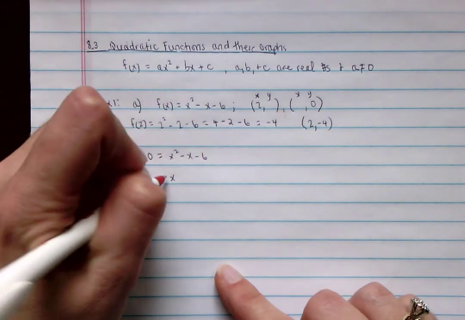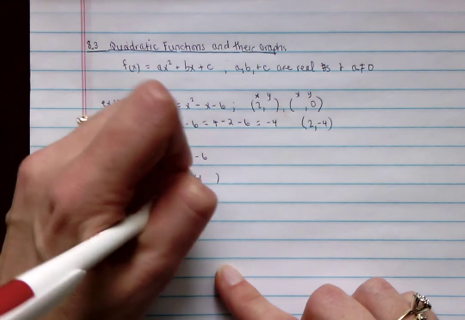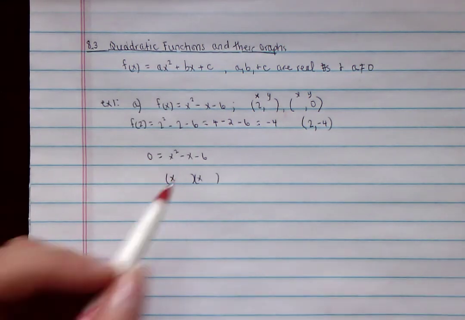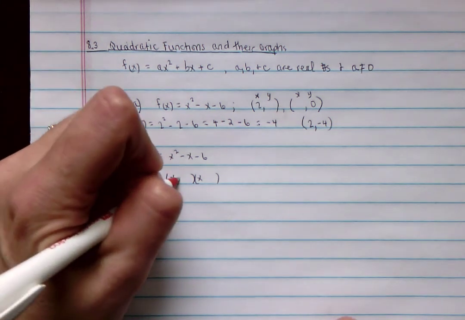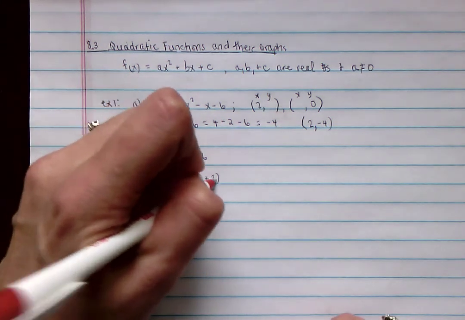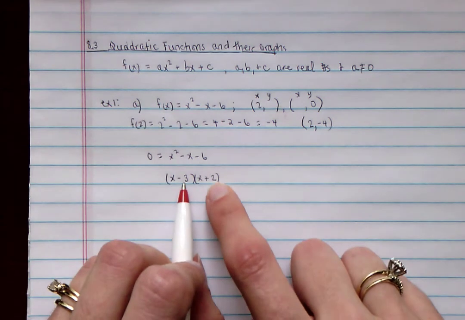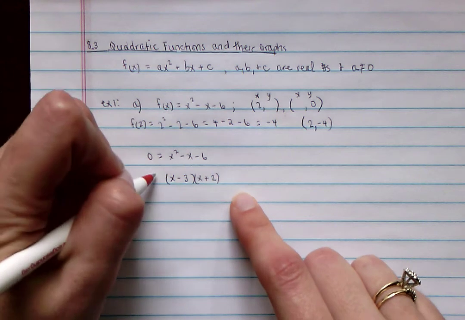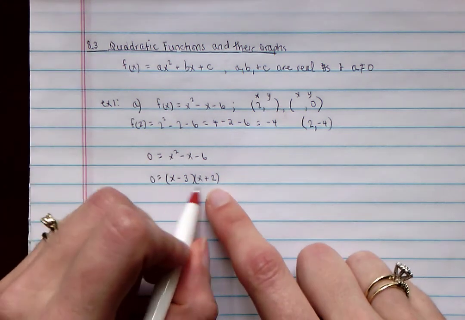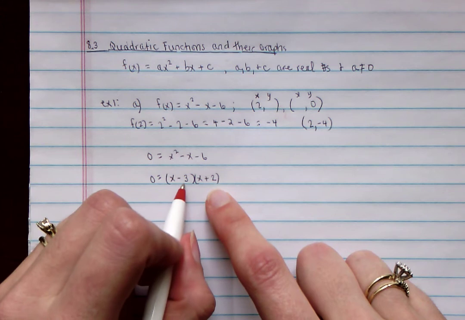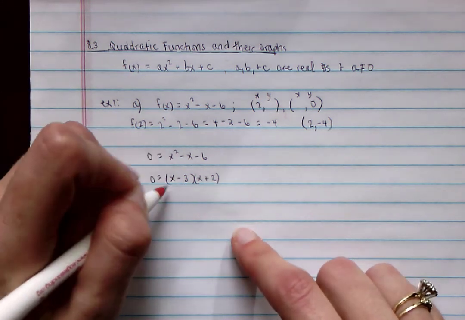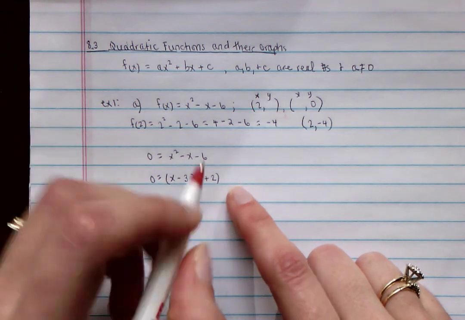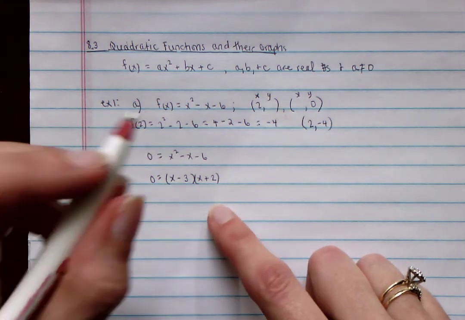So we're going to write these like that, two different factors, and then we're going to just write the numbers that we came up with. And the numbers that work are negative 3 and positive 2. Negative 3 and positive 2, if you multiply those, you get negative 6. If you add those, you get negative 1. And then what we do is we just set each of those factors equal to 0 to find our x values. So either x minus 3 equals 0 or x plus 2 equals 0.